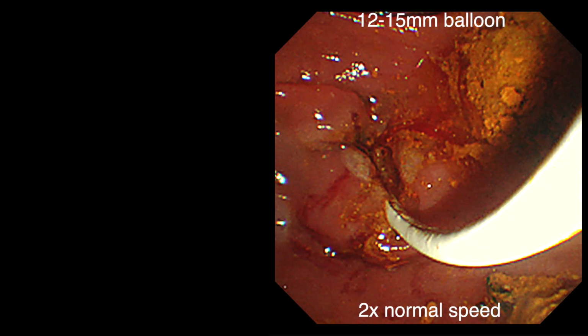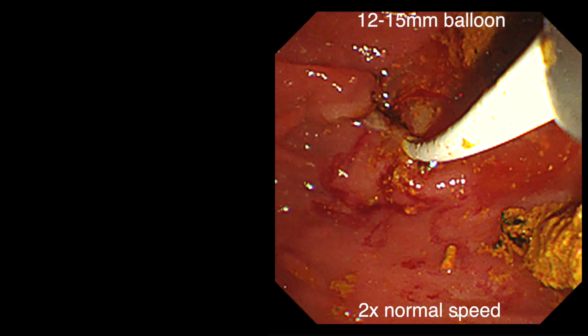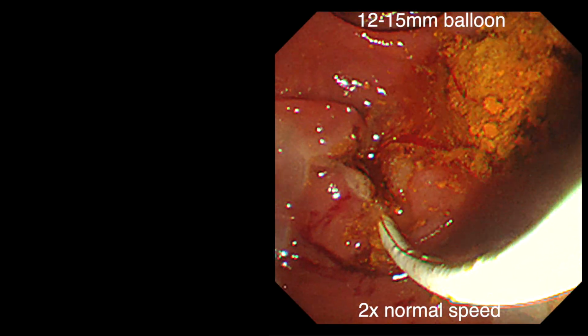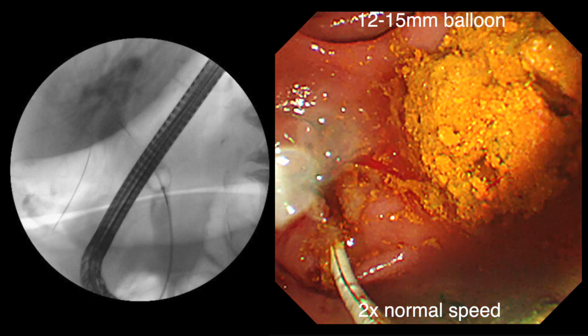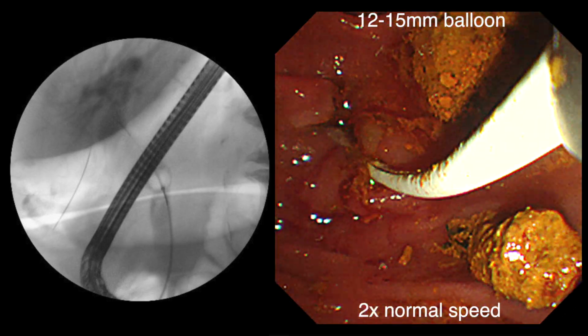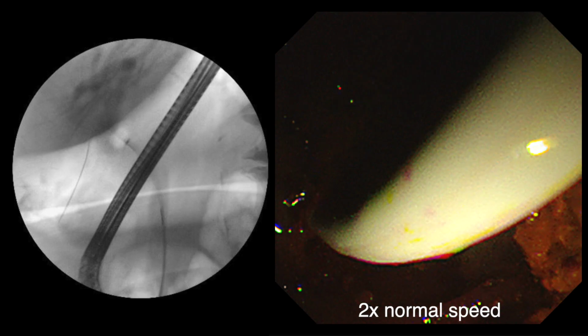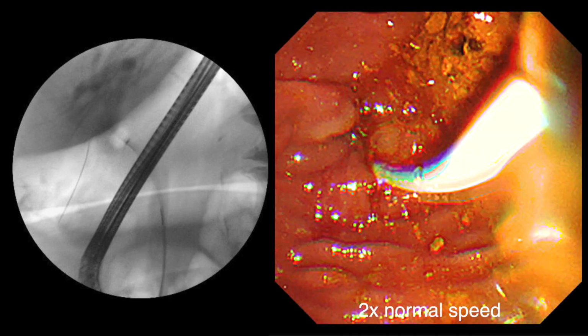Next, the stone fragments are extracted with a spherical balloon. We use a 12 to 15 mm balloon to trawl the bile ducts. With each sweep of the duct, some stone fragments are extracted. We continue to repeatedly sweep the ducts until no large pieces of stone emerge.